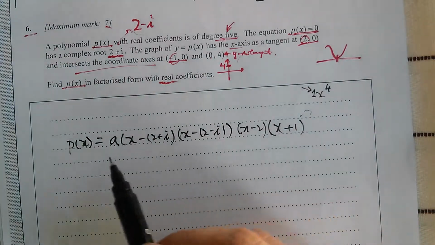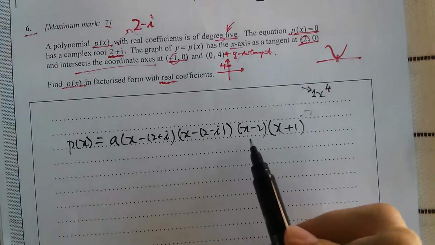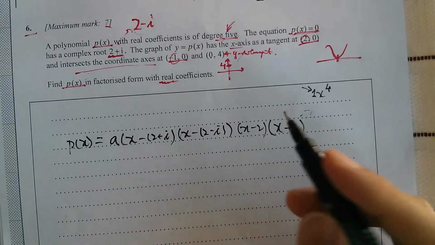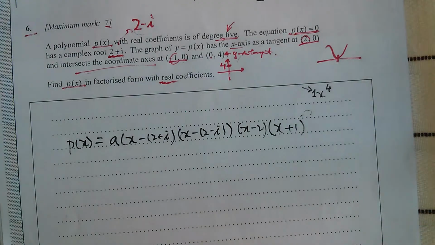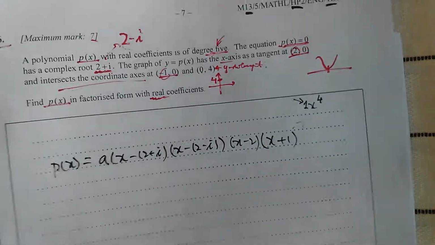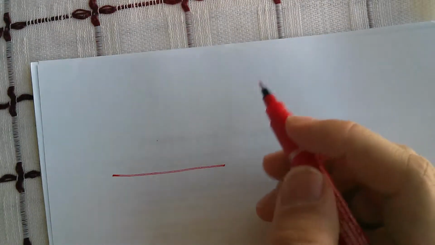But the problem still remains after we fixing a. Where is our 5th root? Now, here's the question. Here is the thing called multiplicity of roots. I don't know if you know this, and I've been looking at the syllabus up and down after I found this question. I do not see this inside the syllabus.